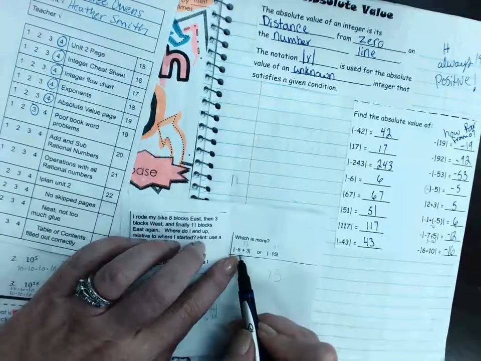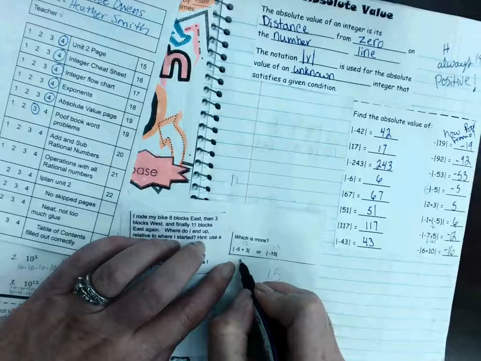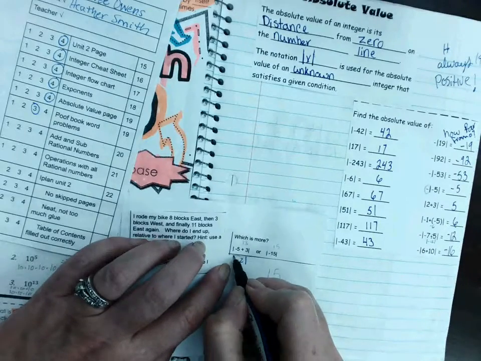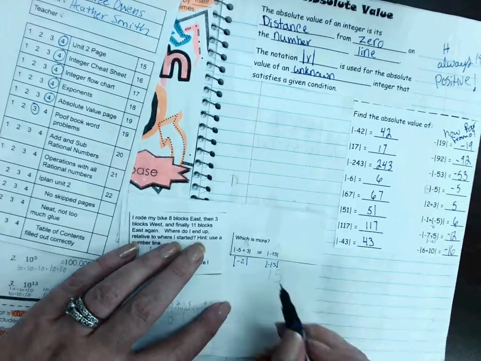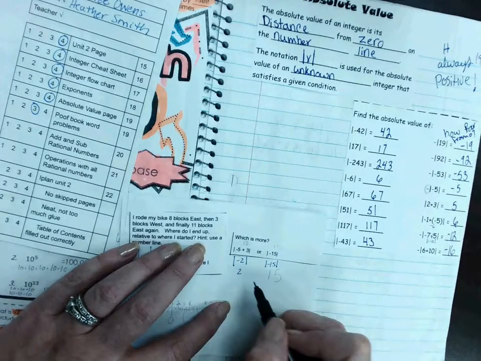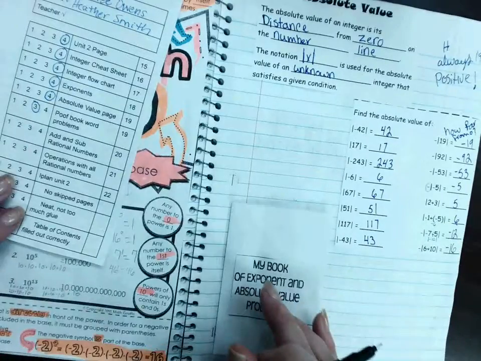And then which is more? Now, negative 5 plus 3, signs are different. You should subtract, and you're going to get negative 2. And then this was negative 15. Taking them both out, 15 was more. This would have just been a 2. So the 15 was more. Okay, all of those are done.